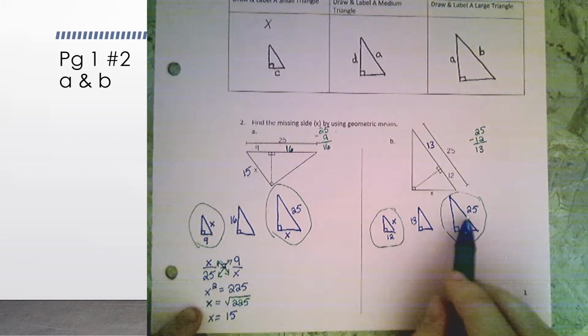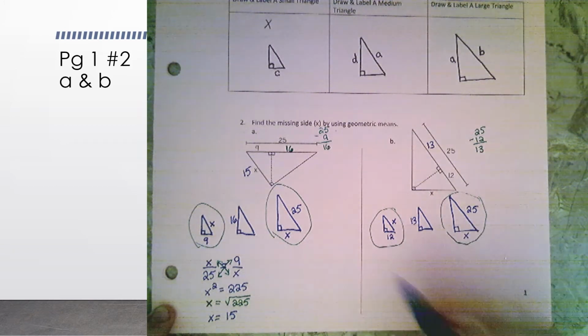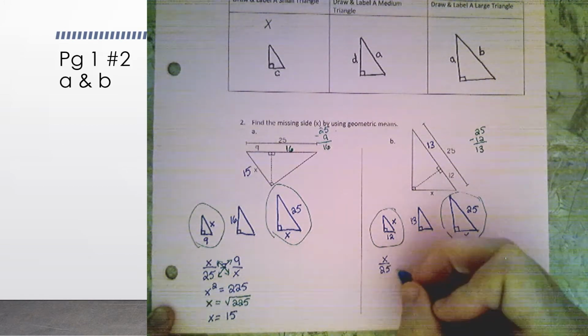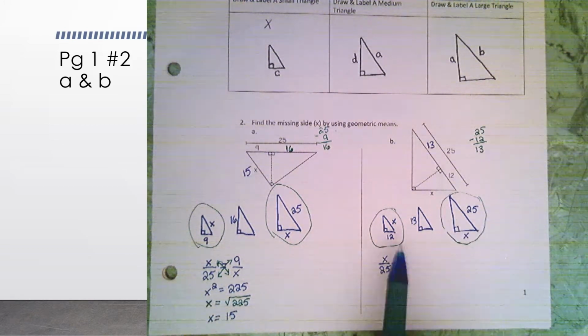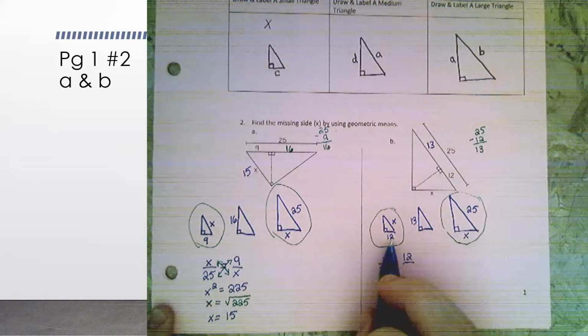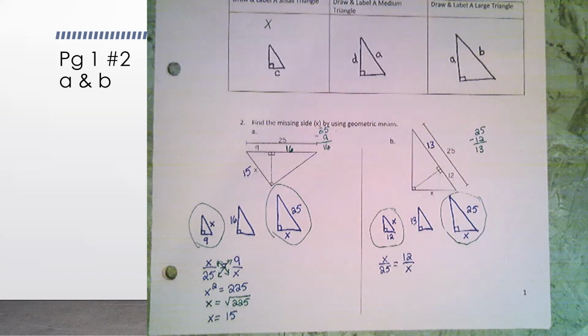So again, I can do my hypotenuses. So x goes with the 25. So x over 25. And then 12 would go with the x, because they're both these short legs in each of their respective right triangles.